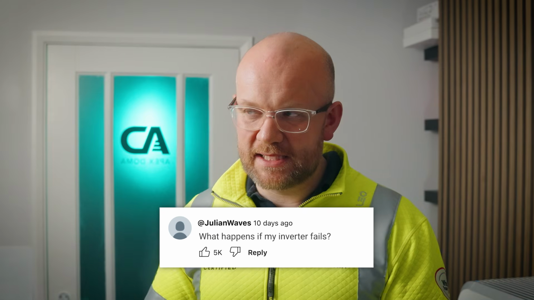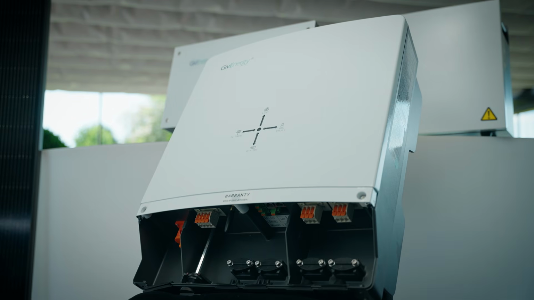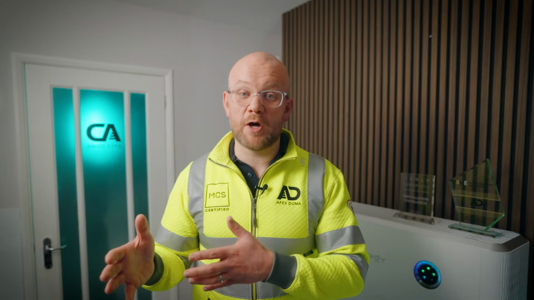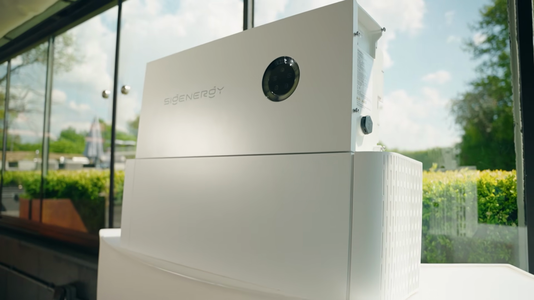What happens if the inverter fails? Now, this depends on the type of inverter. If it's a string inverter or a hybrid inverter, it's really just a case of swapping that part out. If there's a new version of that inverter, then you may also need to upgrade the battery storage. Systems like the Sigen Energy install that's behind me are backwards compatible. So what we know is in the future, a couple of years from now, if they bring out a new model, the idea is they're trying to build in backwards compatibility as part of it.